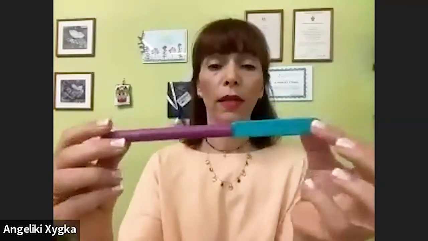For tongue elevation, I'm going first to start with a smooth Z-vibe spatula, tongue depressor. I'm going to add my vibration and gently pull the tongue upwards 3 times, 4 times, and then hold. So it's always pull and hold.